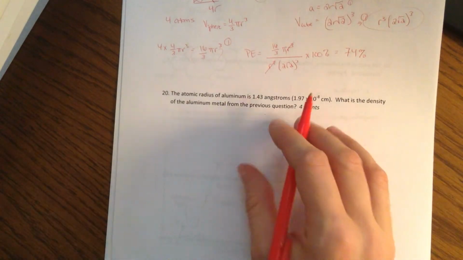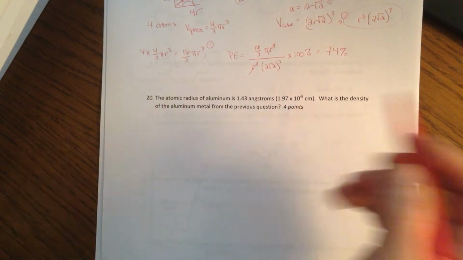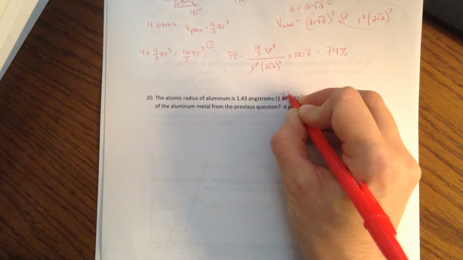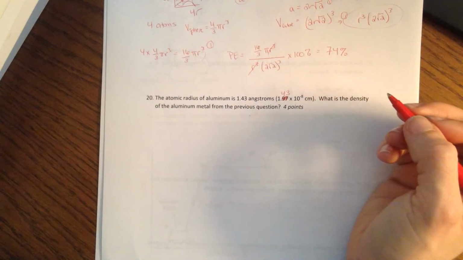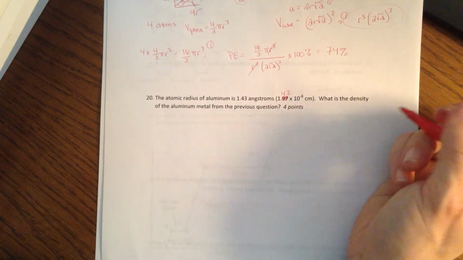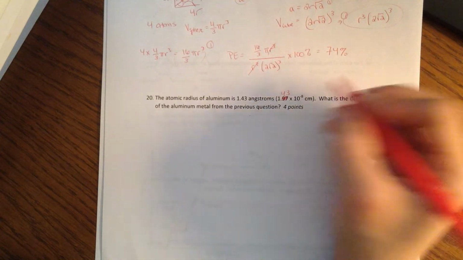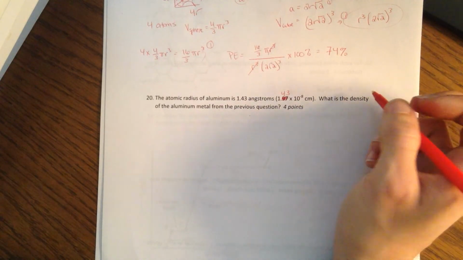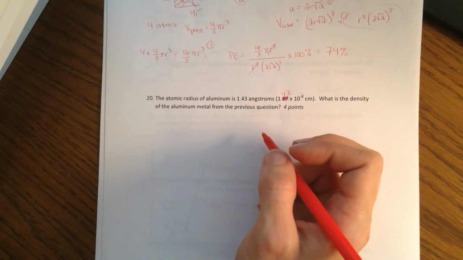The atomic radius of aluminum is 1.43 angstroms, and this was the typo of the exam. This should be 1.43 times 10 to the negative 8 centimeters. I thought I was doing you a favor there, maybe I made it more confusing. Anyway, 1.43 times 10 to the negative 8 centimeters. What is the density of the aluminum metal from the previous question?